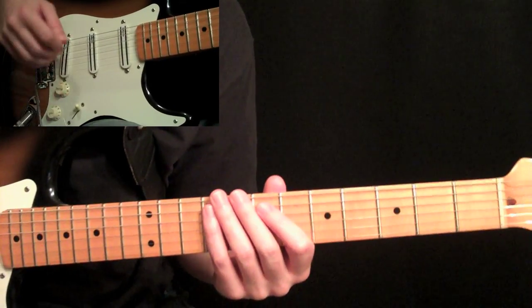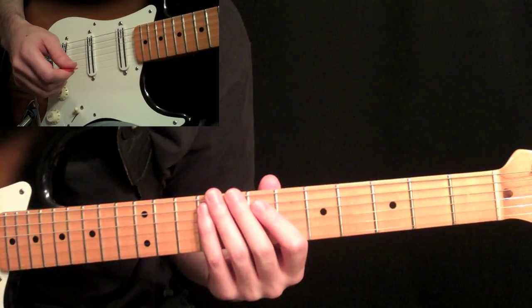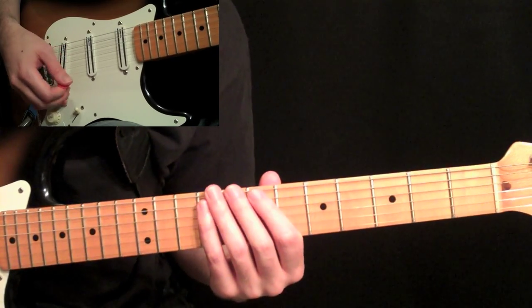All right, so real quickly, I'm just going to play through this etude that we're going to work through in the lesson. Okay? Here we go.